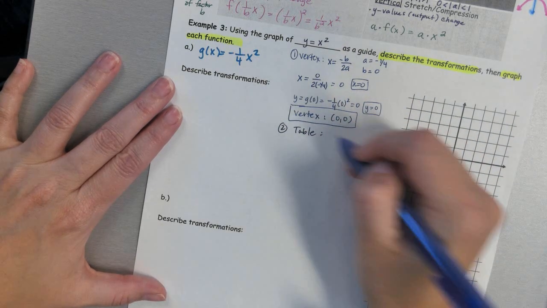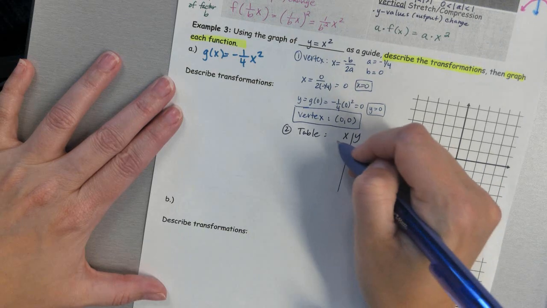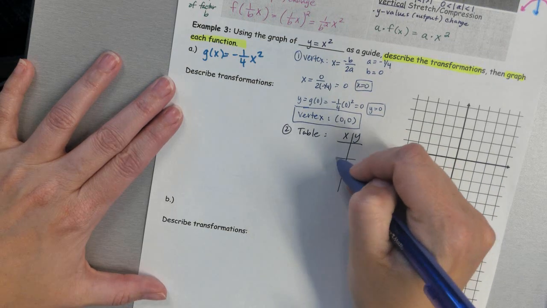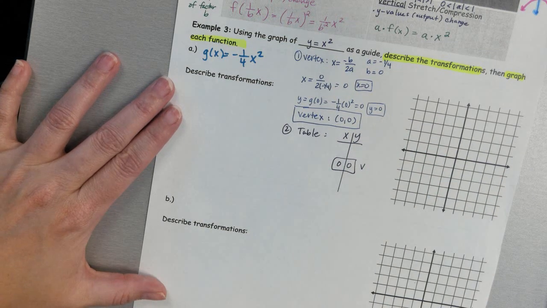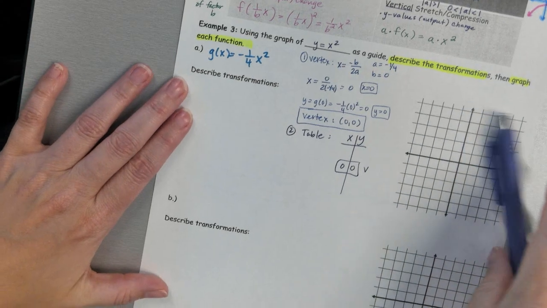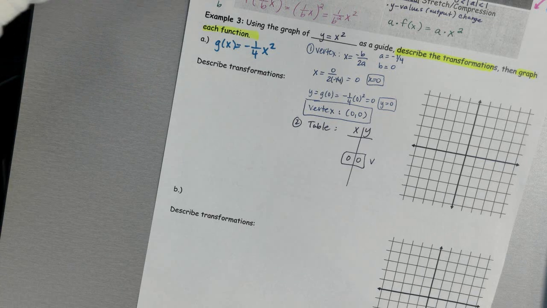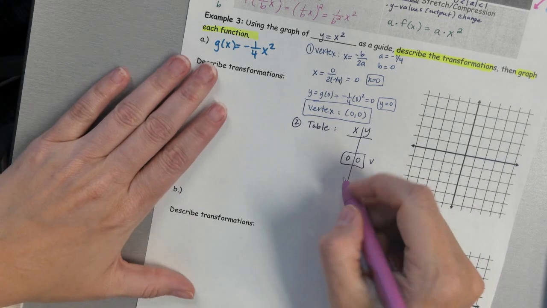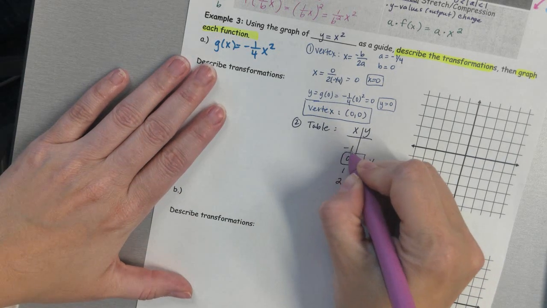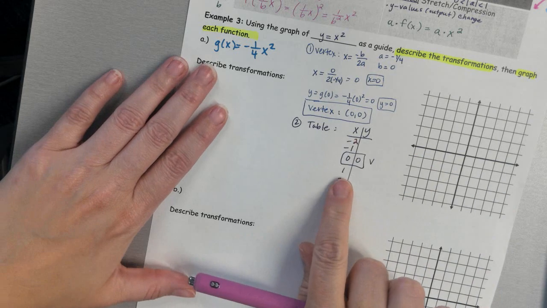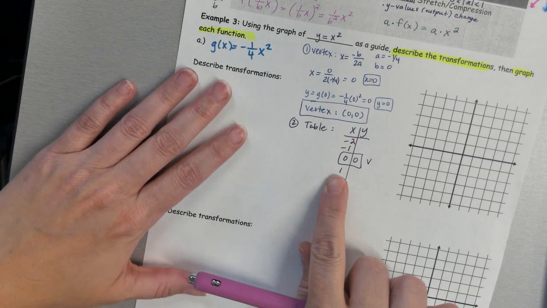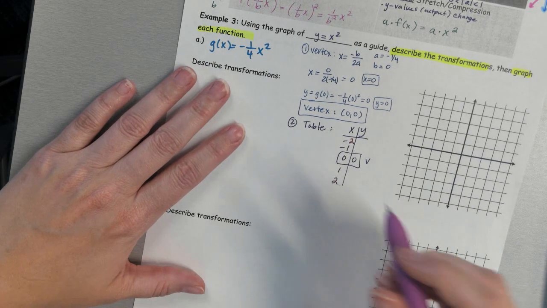Now we can do our table. With the table, we always put our vertex in the center, so 0, 0. I box it in and label it, and then I go 2 up, 2 down: 1, 2, negative 1, negative 2. If I can avoid plugging in the negatives, I will, so I'll start with 1.